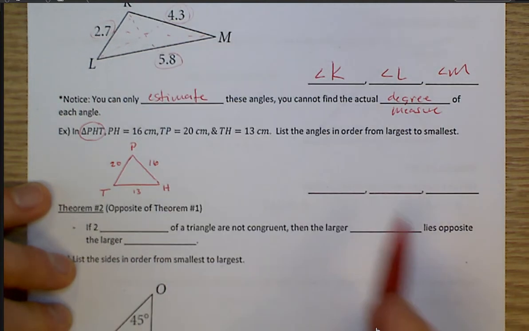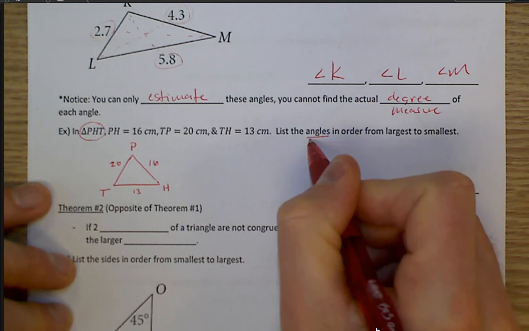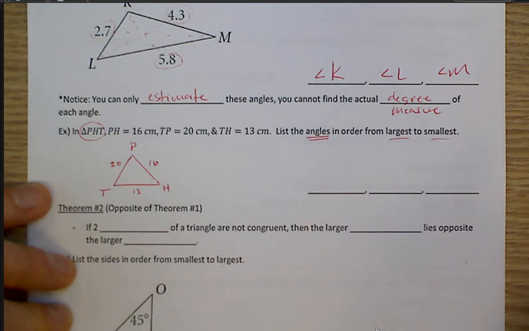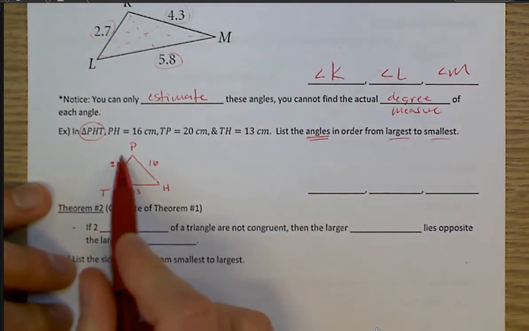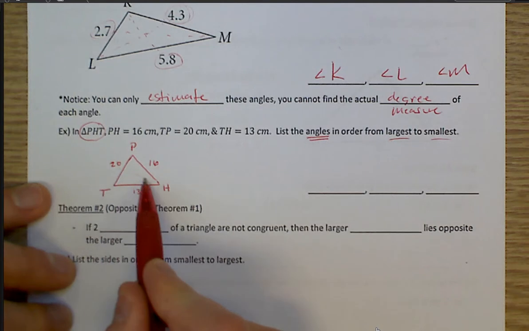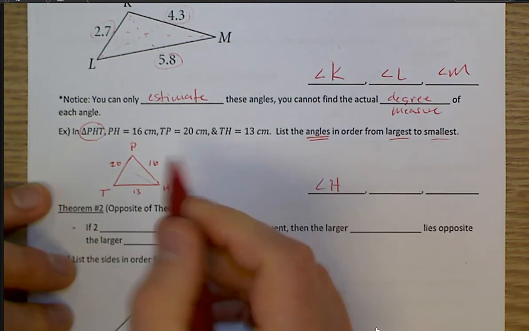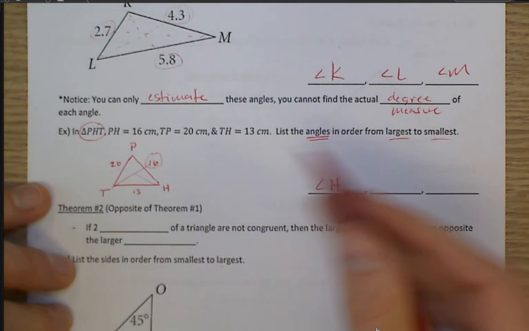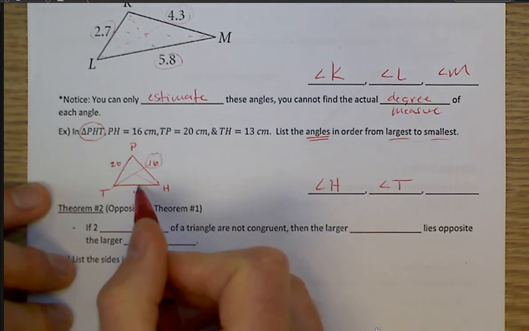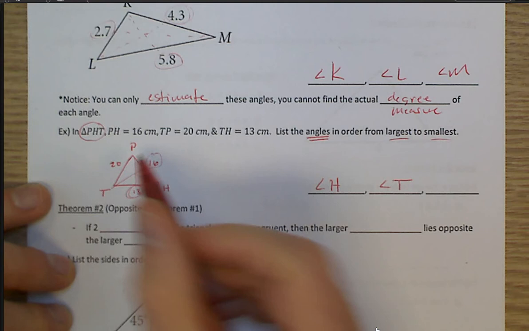List the angles. I always underline what they want me to find. Angles from largest to smallest. So 20 is my largest side. What's opposite of 20? Just draw a line, H. Second largest side is 16. Opposite of 16 is T. 13 is my smallest side. Draw a line opposite the angle, angle P. Okay?